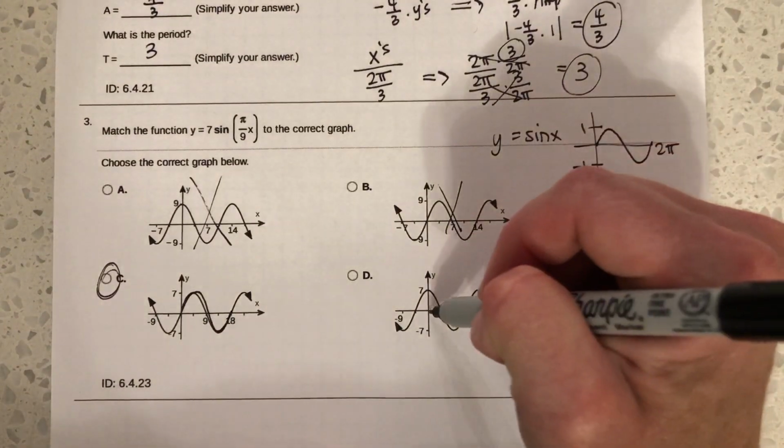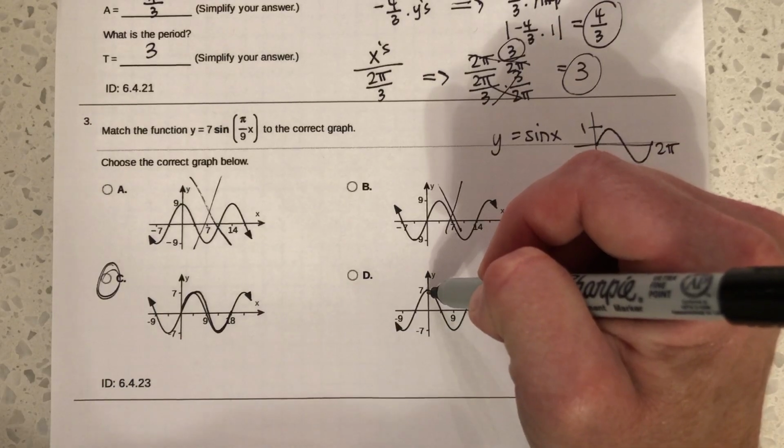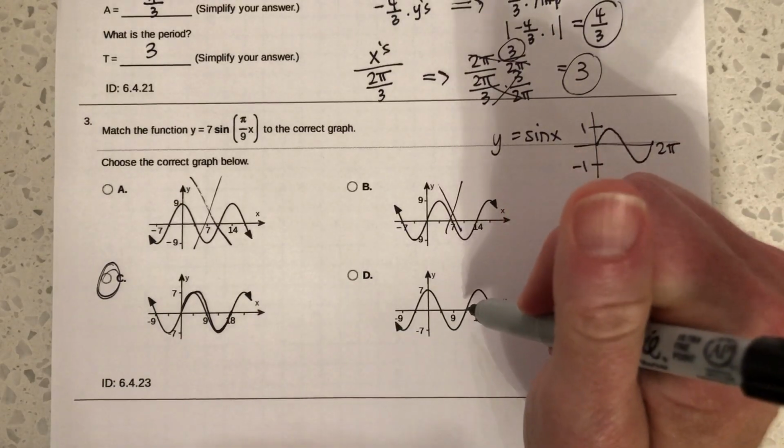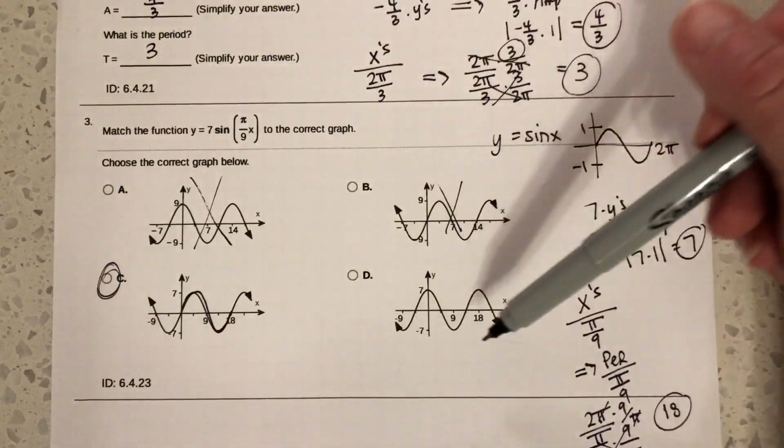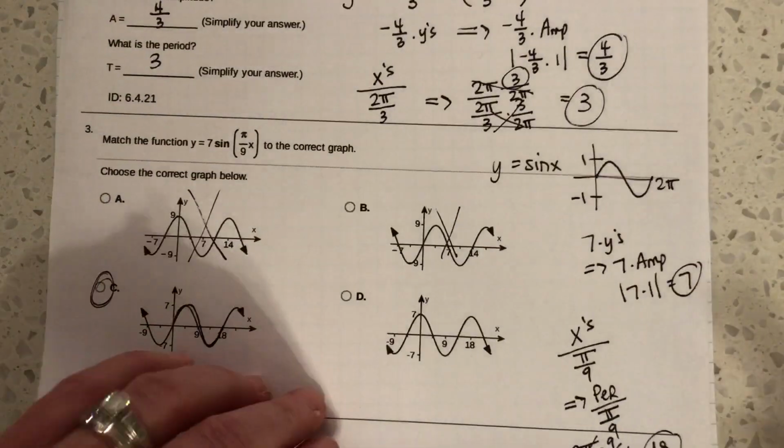If it didn't start at 0, 0 and it started at 0, 7, that's a cosine graph. That looks like this graph. If this had said cosine, this would have been the answer. Okay? All right. Let's look at another example.